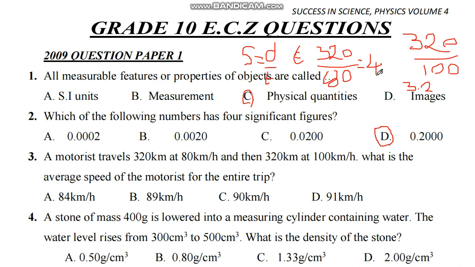Therefore, you are supposed to add these two, the hours from the first trip and the second trip, because you are calculating for the entire trip. So it will be 4 plus 3.2, which is equal to 7.2 hours.